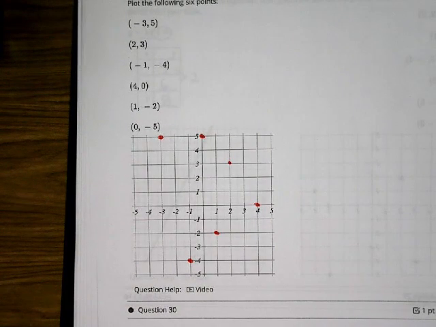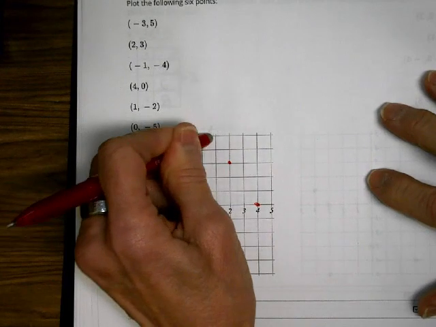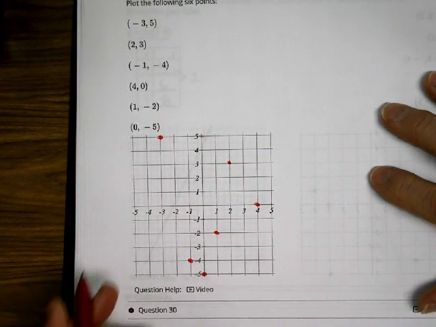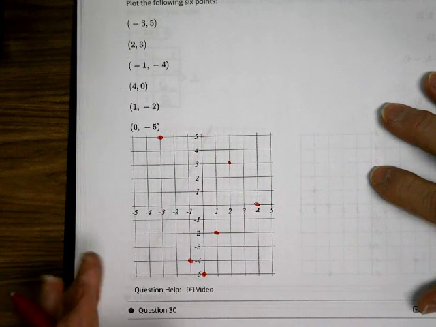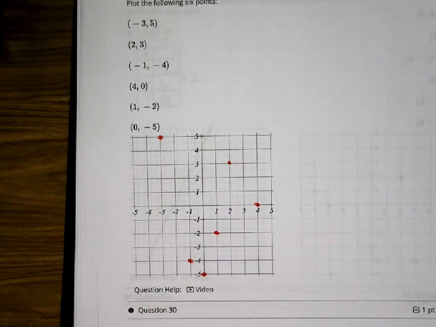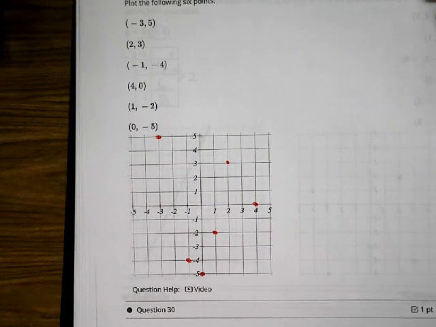Did I make a mistake? For the 0, -5. Oh, did I go in the wrong direction? Oh, yeah. Thank you. Let me fix that. And that's my weakness. I can't talk and do at the same time on a graph, so I apologize. Thank you for correcting me. I appreciate very much.